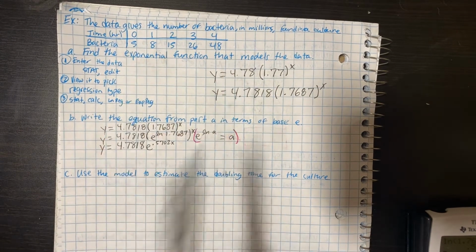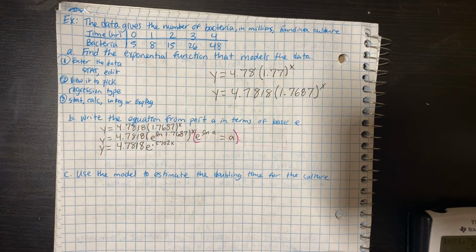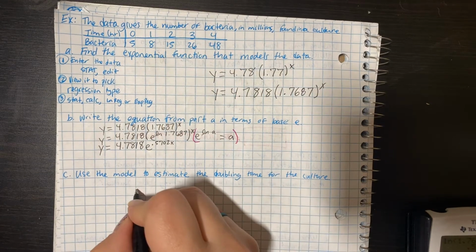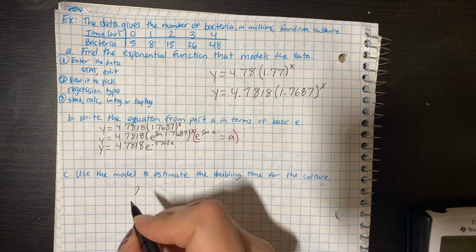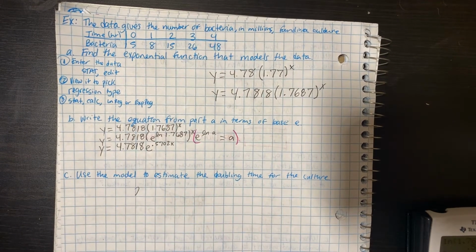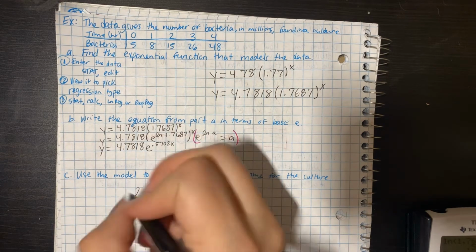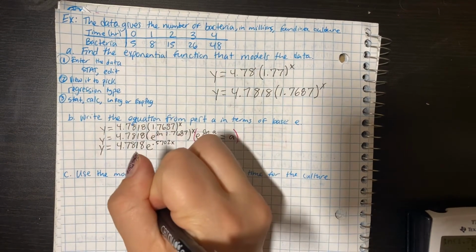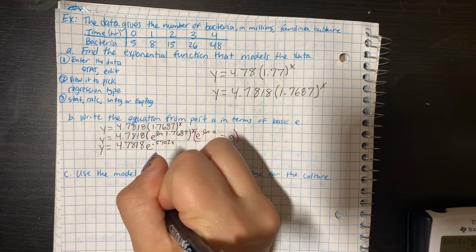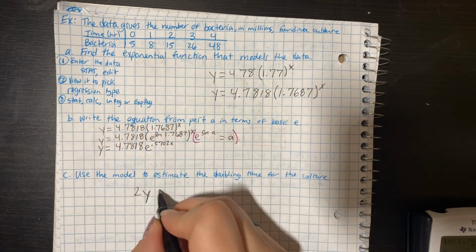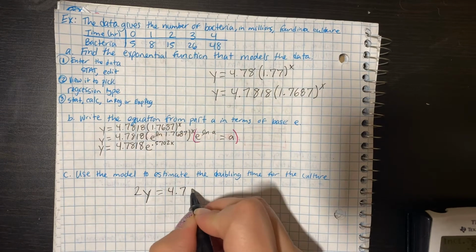So we want to know when our y is actually really 2y. I'm going to be honest, you guys, I don't know if this is right or not.